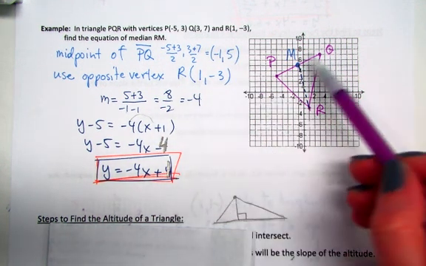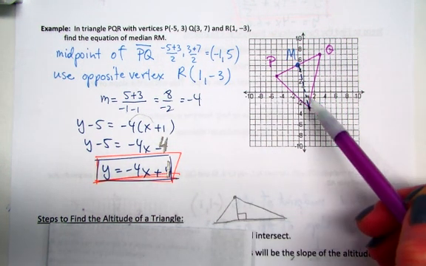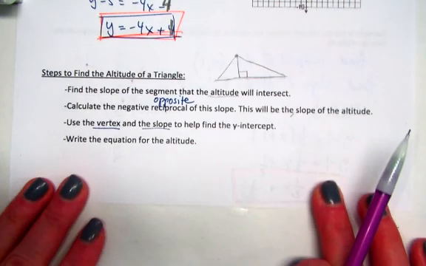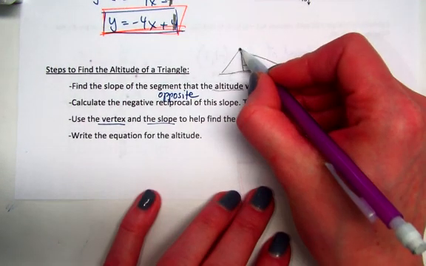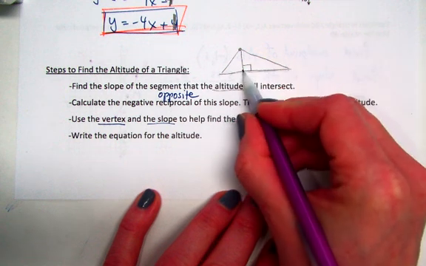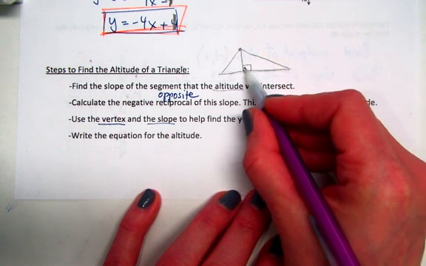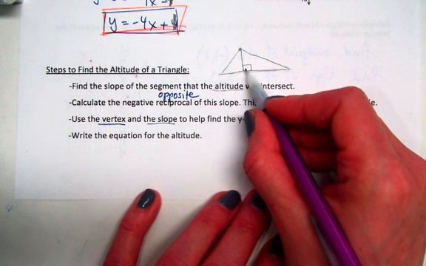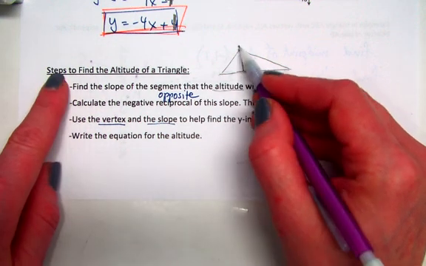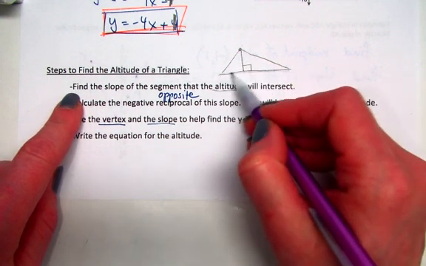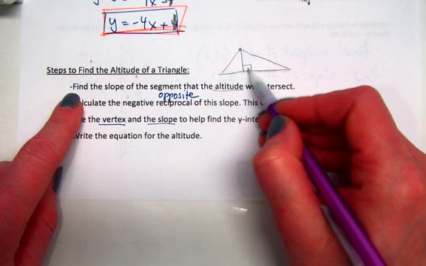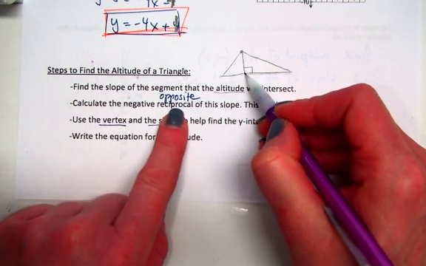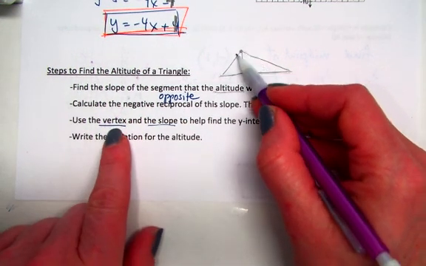The altitude of a triangle is a segment that goes from a vertex and is perpendicular to the opposite side. So anytime you have a perpendicular in the problem, we're going to be doing opposite reciprocal slope. So the steps to find the altitude are: find the slope of a segment that the altitude will intersect. So basically find the slope of a side. Do the opposite reciprocal of that. Use the vertex opposite of that side and this perpendicular slope to write this equation. So that's what we're going to do on the next example.